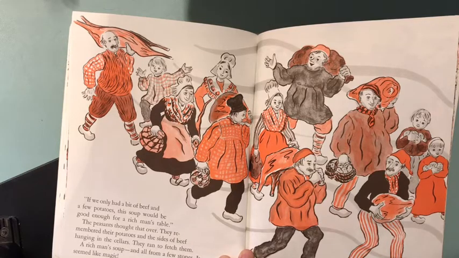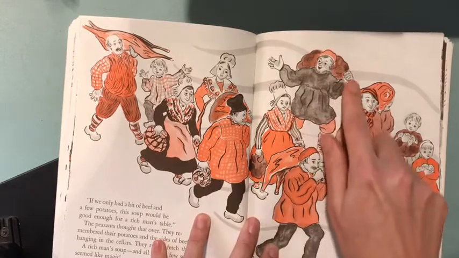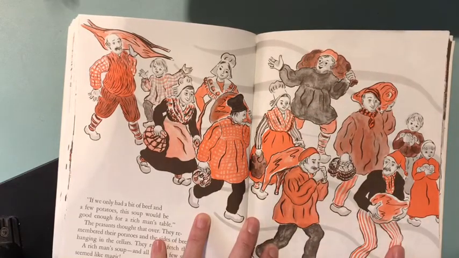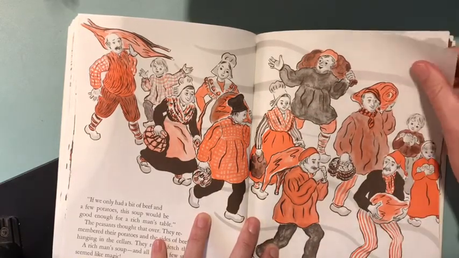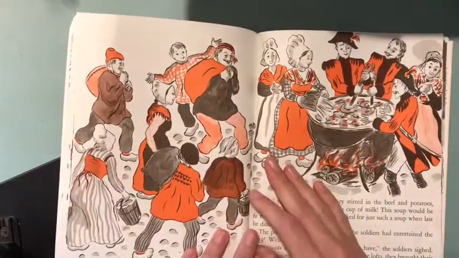It seemed like magic. So now you see them all bringing everything. They gathered all their food that they were hiding from them, and they're going to now give it to them so they can put it in the stone soup, just like in cactus soup.